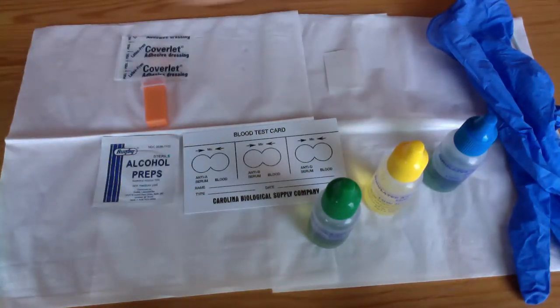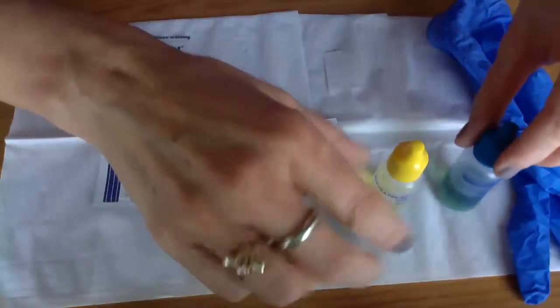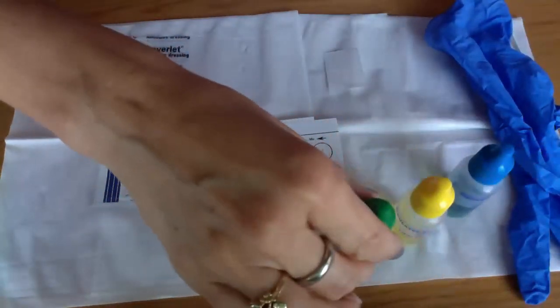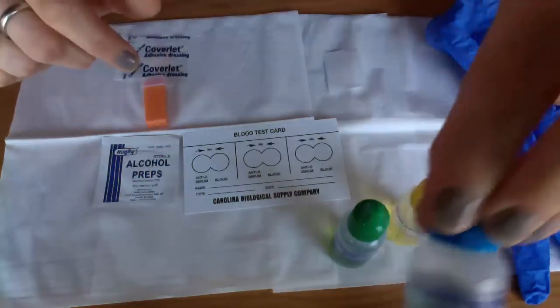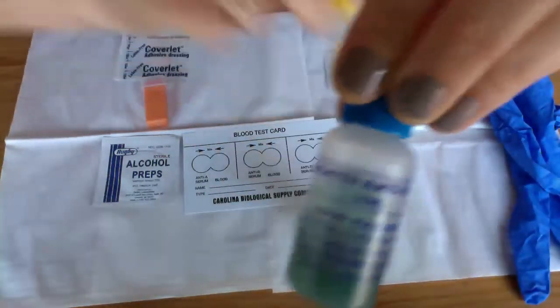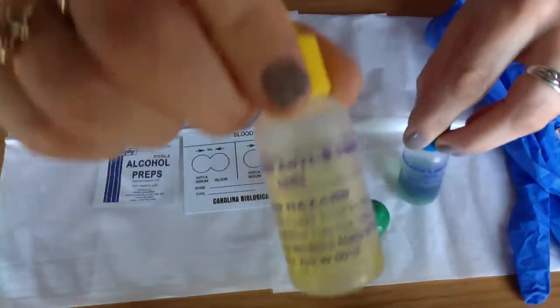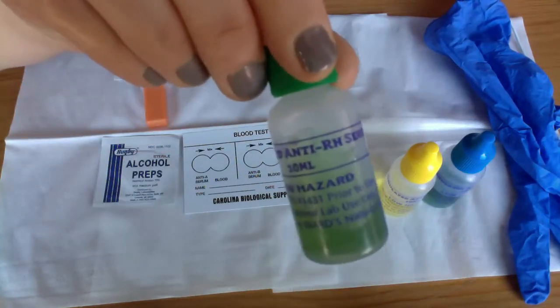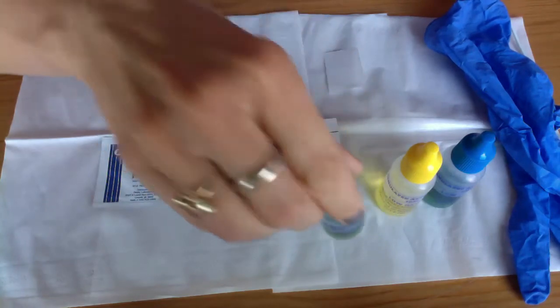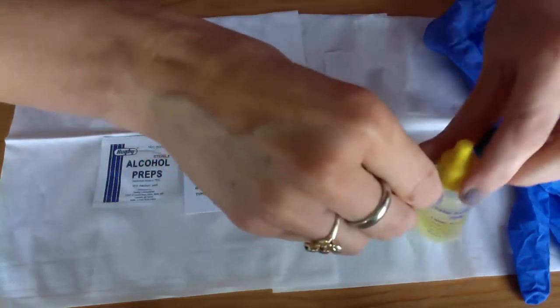I set out my three anti-serums. I've got the anti-A serum here, the anti-B serum here, and you'll see the anti-Rh, or sometimes it'll say the anti-D serum. I've got all of that.